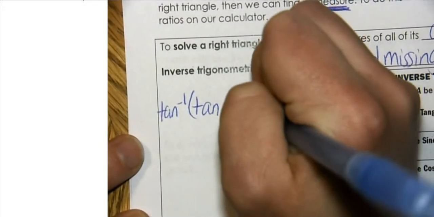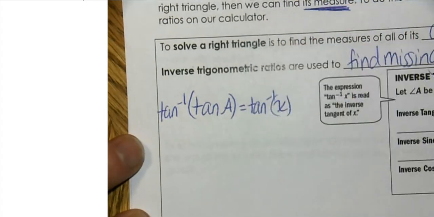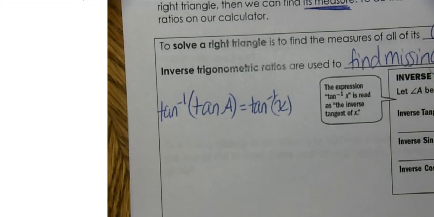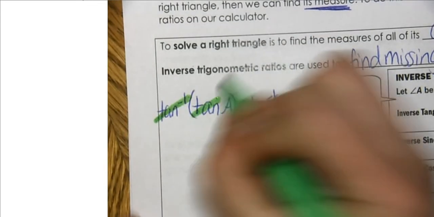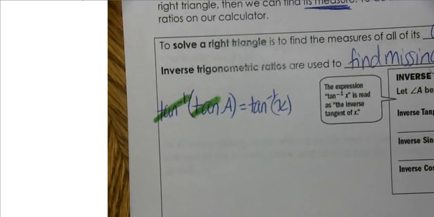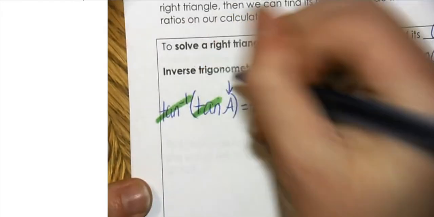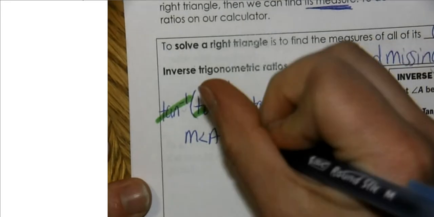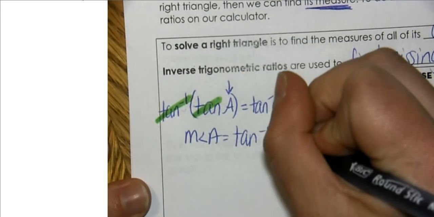So what we do to one side, we do to the other. So we're going to take the tangent inverse of both sides. And what ends up happening is that the tangent inverse and tangents cancel away, leaving us just with the measure of angle A. So the measure of angle A will be the tangent inverse of X.